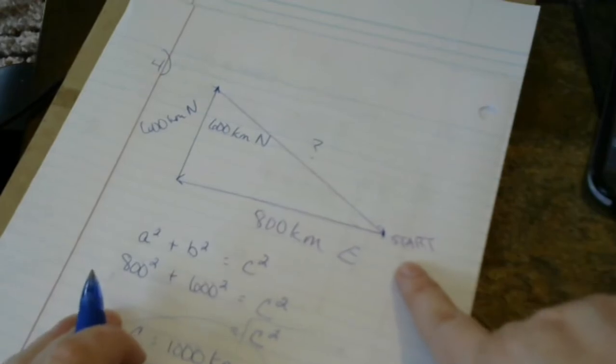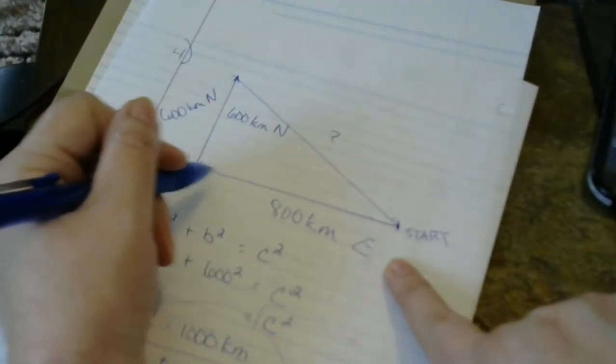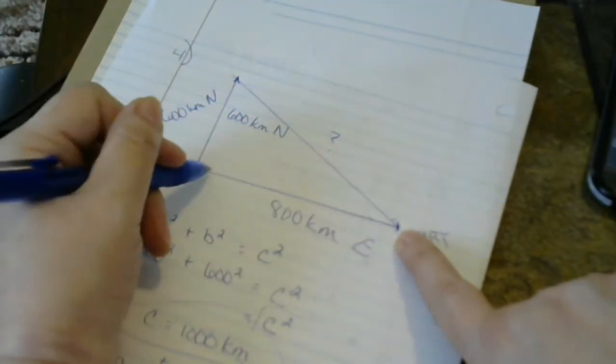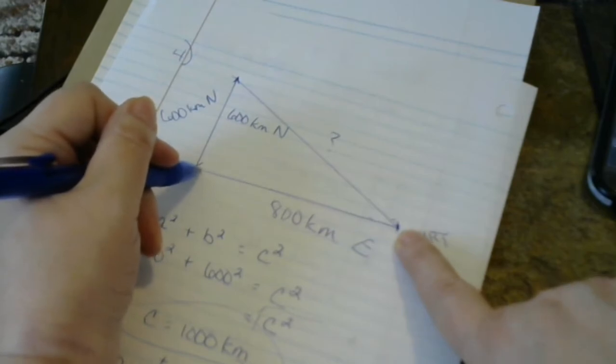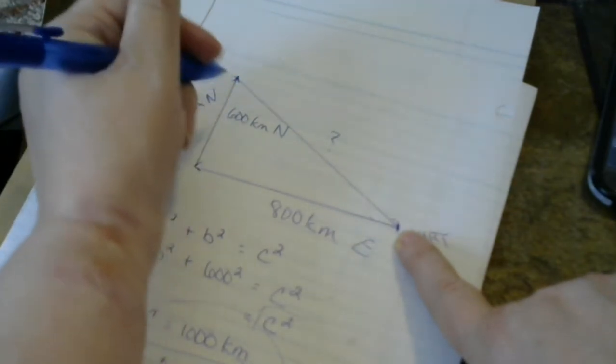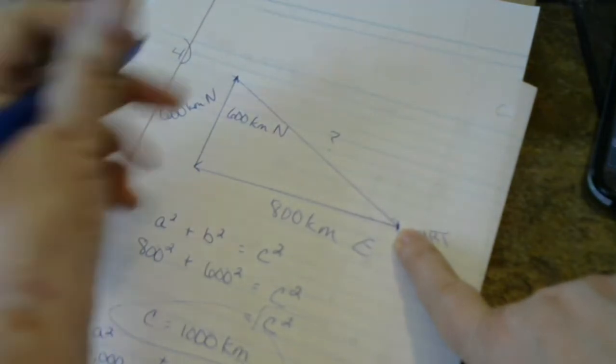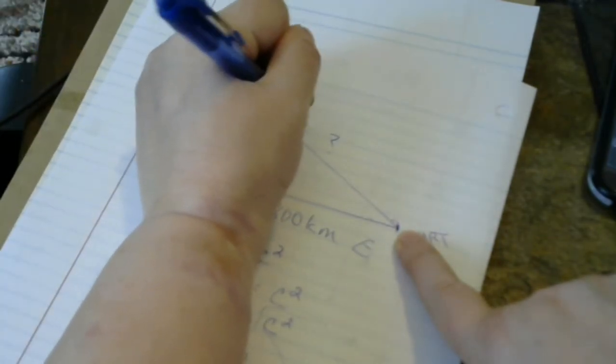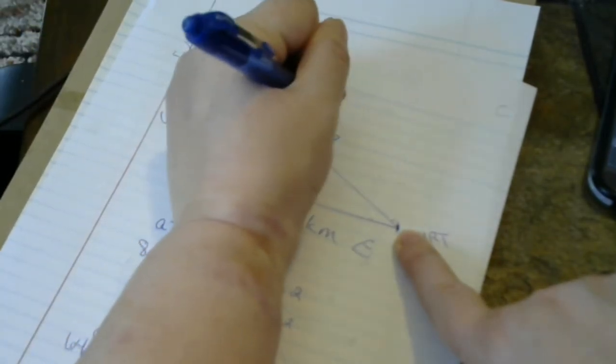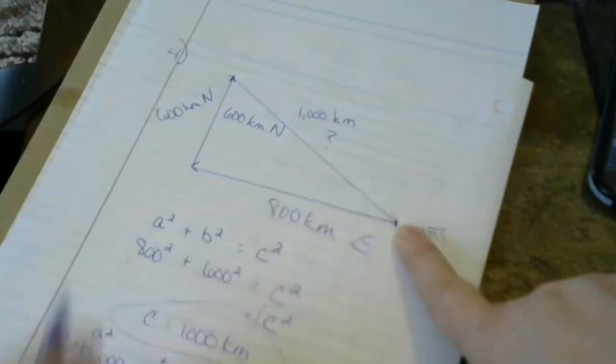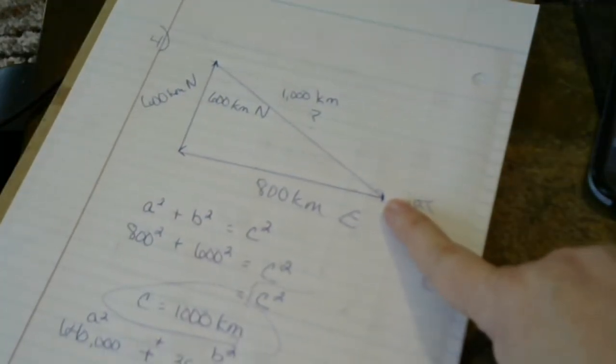So what that means, you went from here, 800 kilometers, you went 600 this way, you used the Pythagorean theorem, and now this is 1,000 kilometers from start.